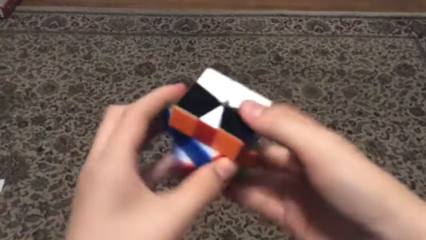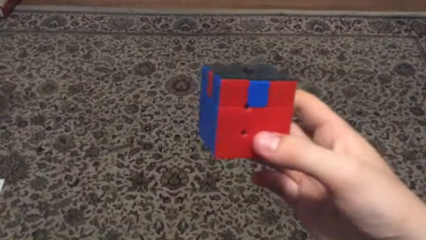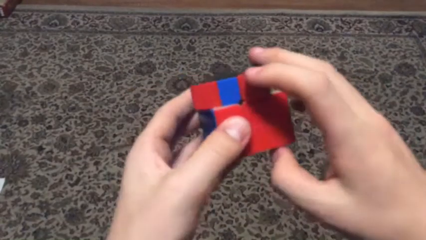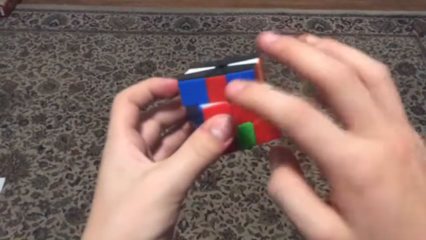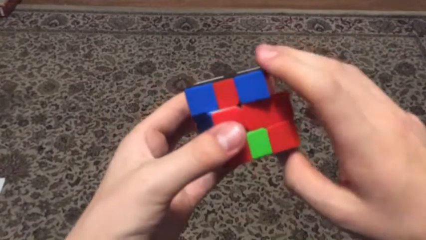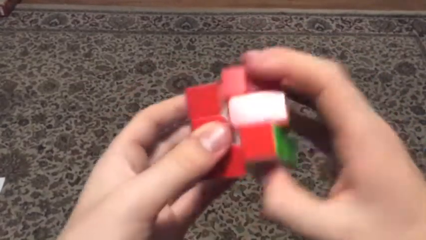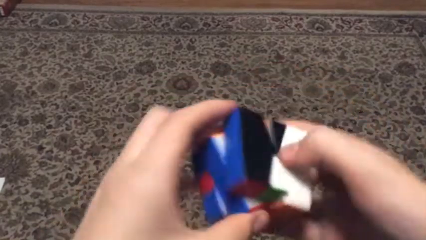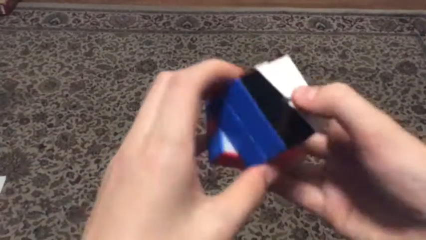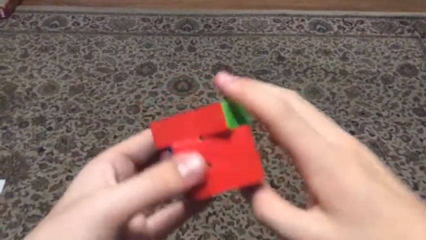For Z perms, they're super easy. You see where the two are swapped, so these two are swapped. So you do M2 and then U prime in the direction where it's swapped. M2, U prime, M2, U, M2. And for the bottom it's the exact same thing: M2, D, M2, D prime, M2.